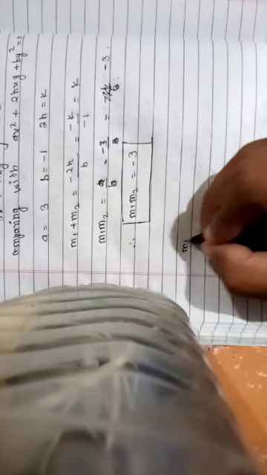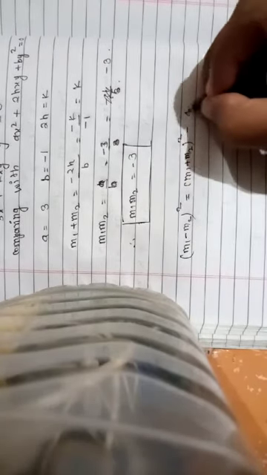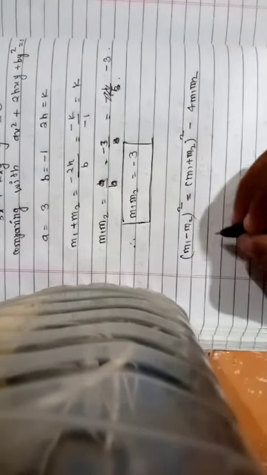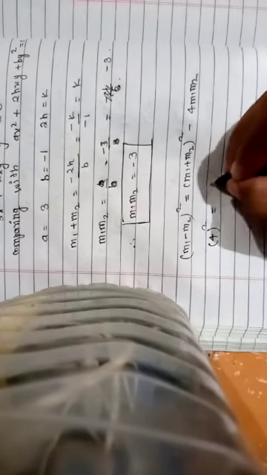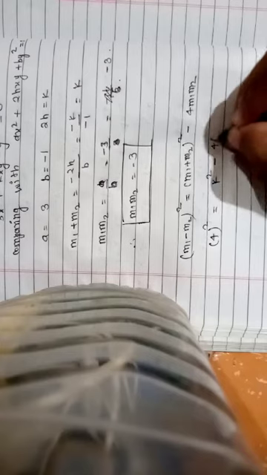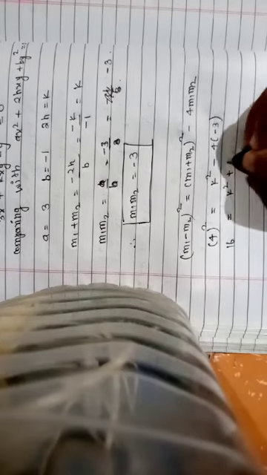Now we'll use the condition stated here. The difference of the slopes, m1 minus m2 whole square, is equal to m1 plus m2 whole square minus 4 m1 m2. So 4 square is equal to k square minus 4 into minus 3, so 16 is equal to k square plus 12.